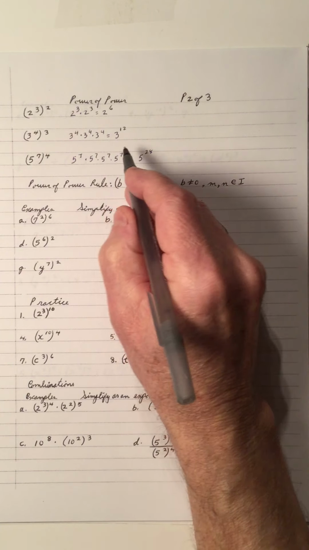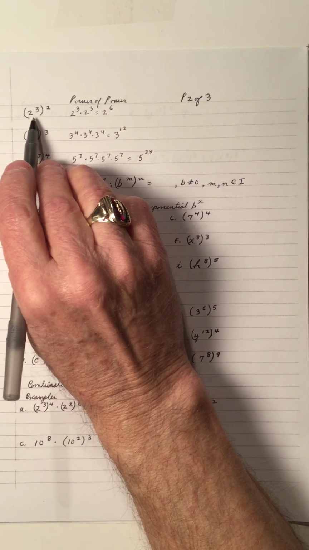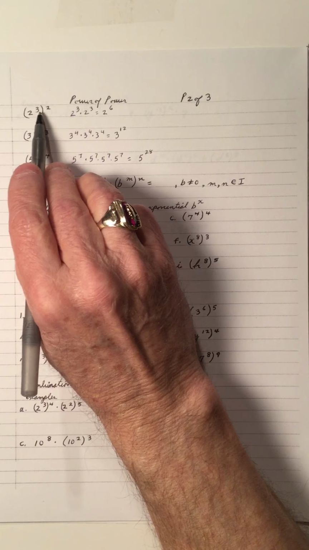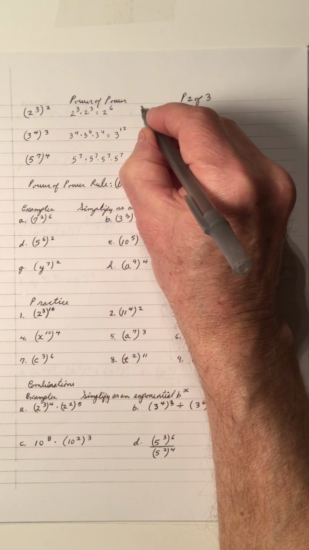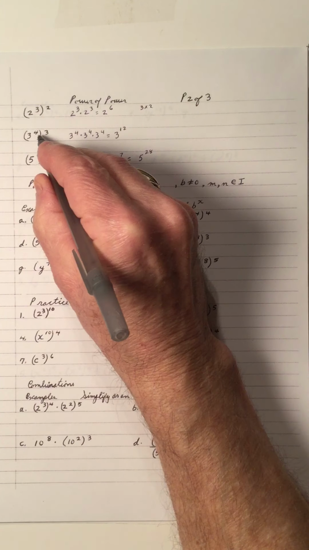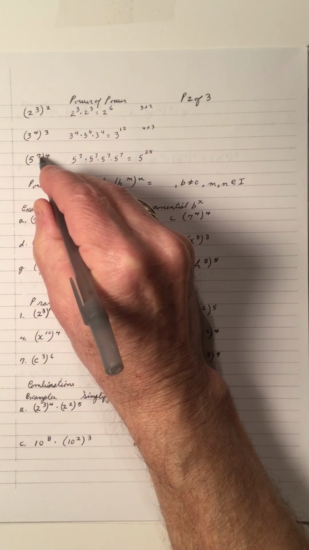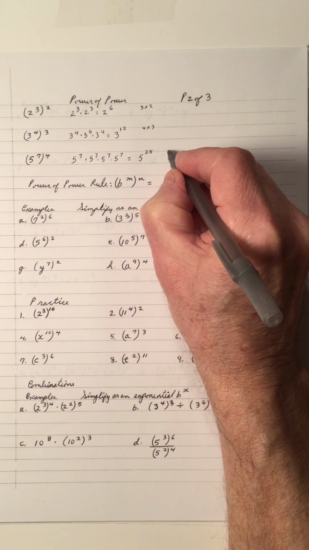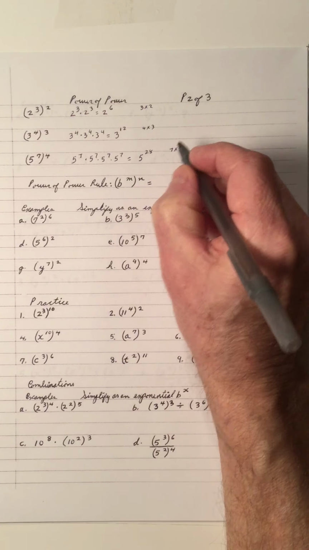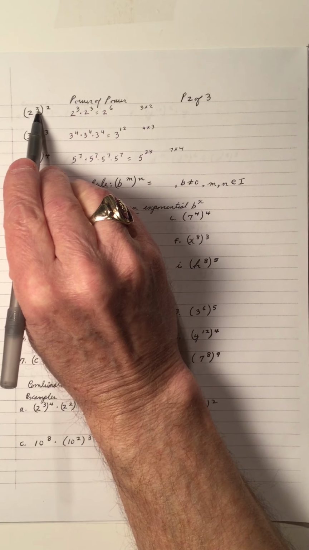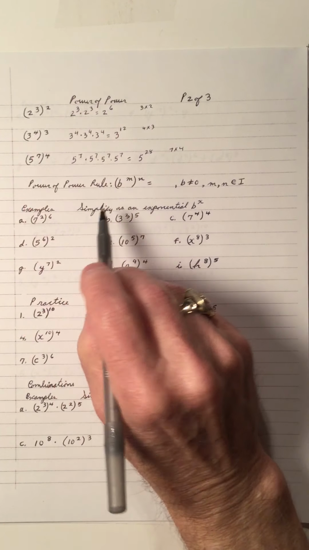So notice that if you have a power of a power, you can go 2 times 3, or 3 times 2, 4 times 3. With a power of a power, 7 to the 4th power is 7 times 4. So you can multiply these powers. A power of a power, you multiply.